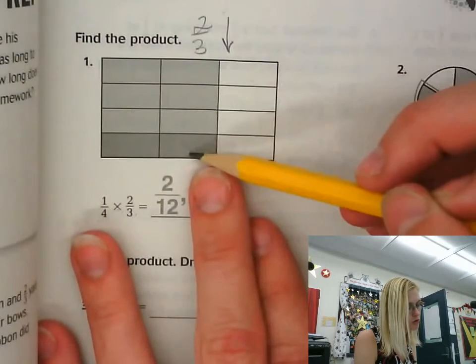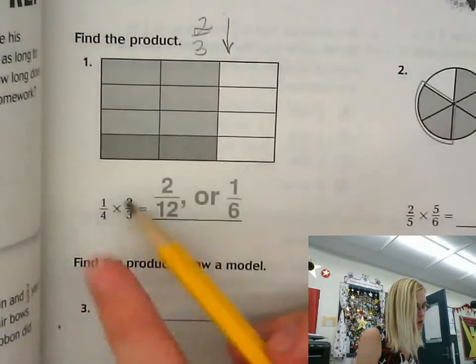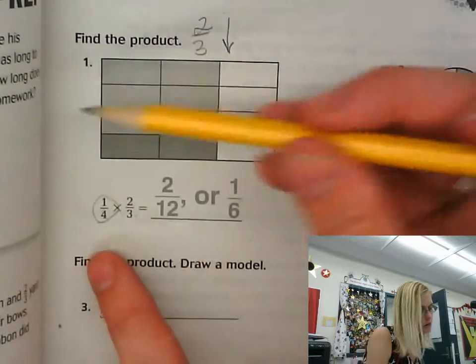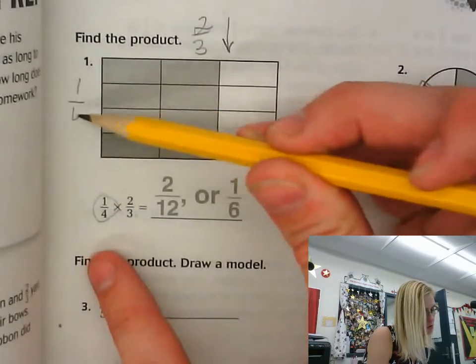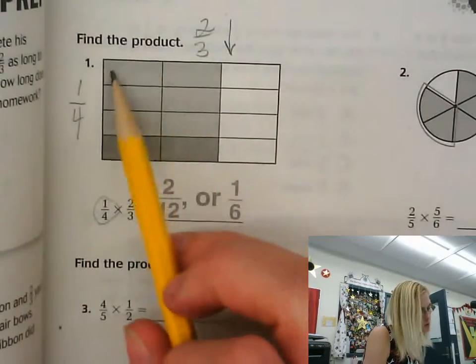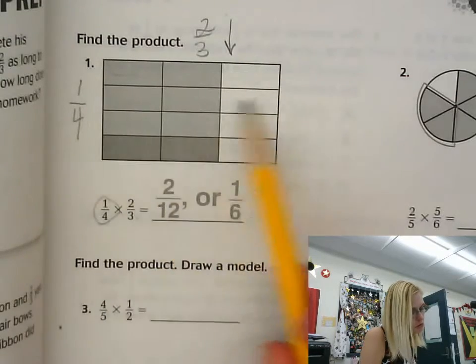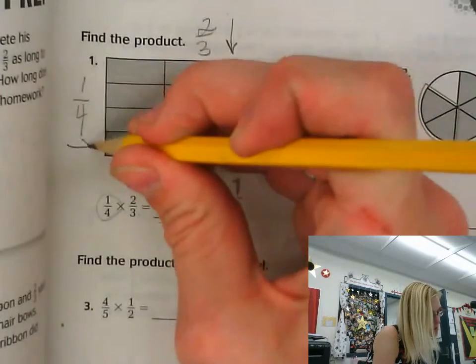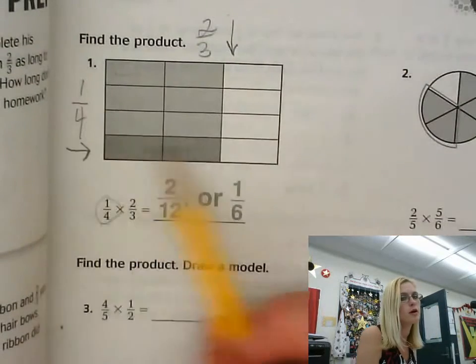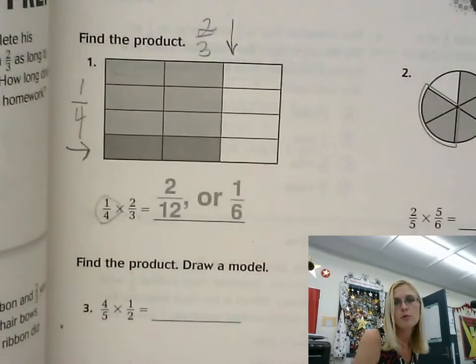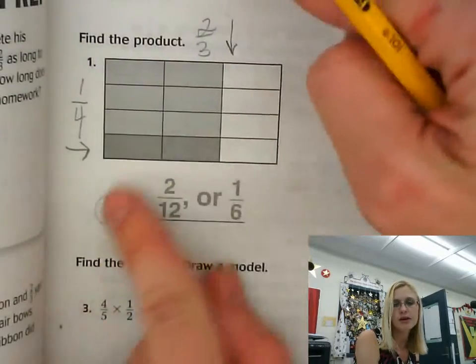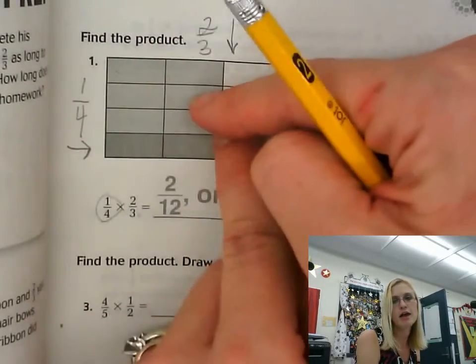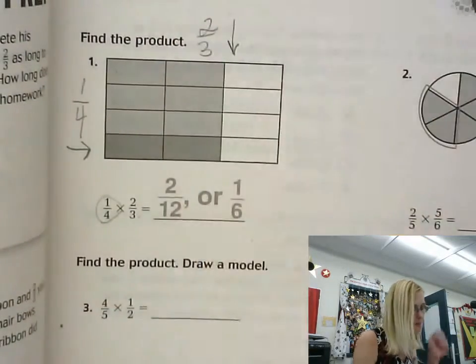So I'm going to put a little arrow there that reminds me that I'm going down on my shades. 1/3, 2/3 shaded. Now on the other side, they have 1/4, and you can see that they divide it into fours: 1, 2, 3, 4. I'm going to put a little arrow that reminds me that on this side I'm going across. We've done that before with area models, that we go across and multiply in an area model. So it's the same concept.